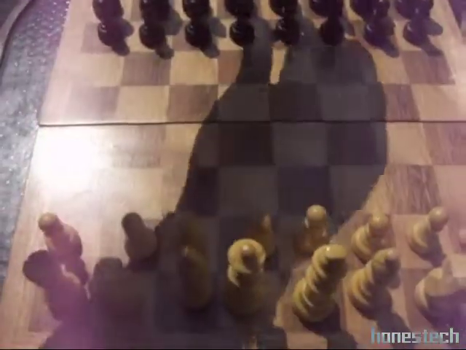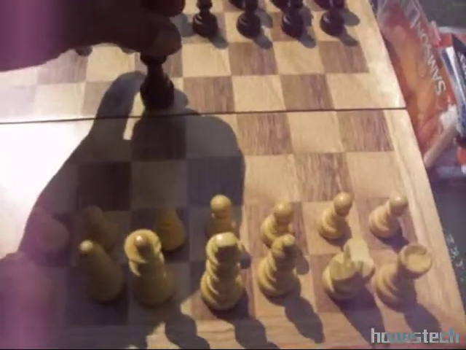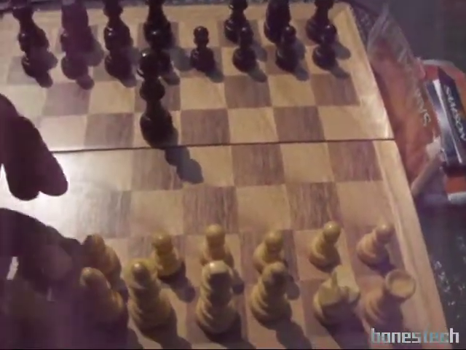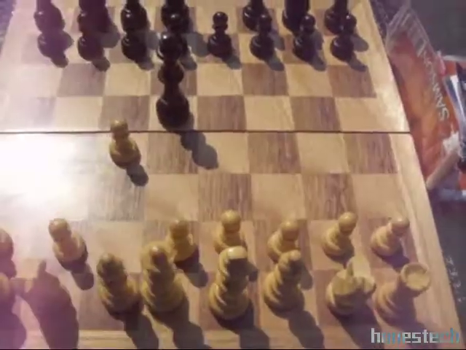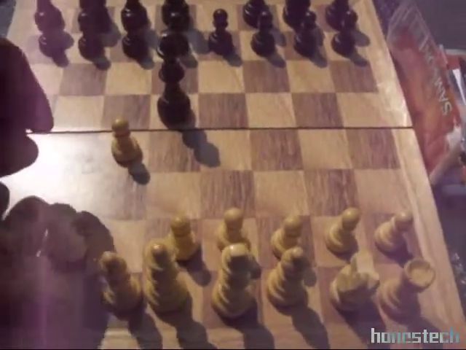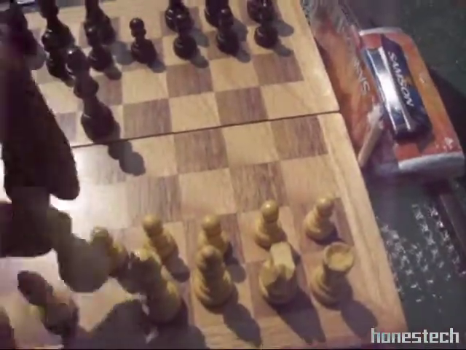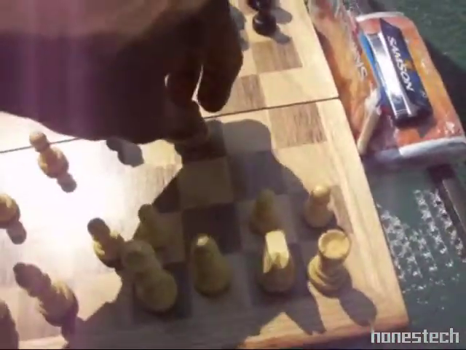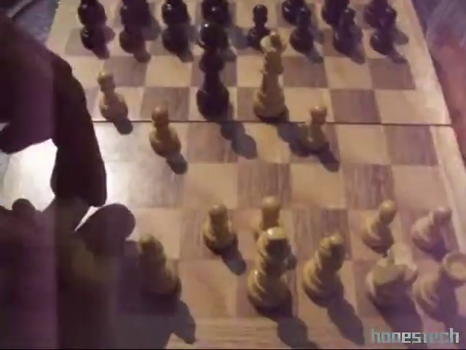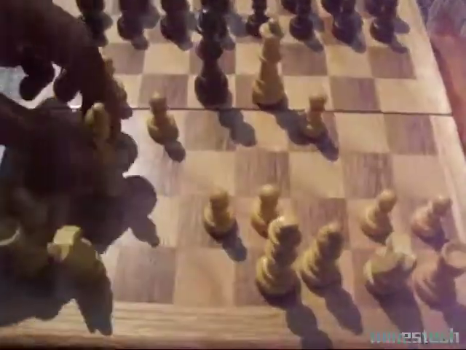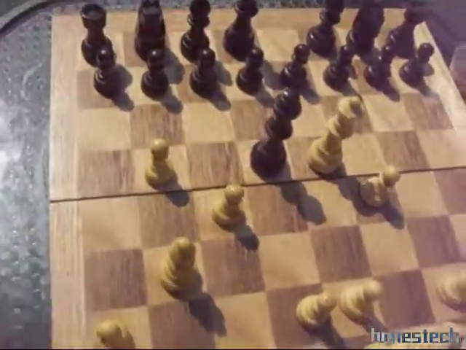The final objective is to get the king such that he cannot move anywhere without being attacked. So the king has to be attacked, and there has to be a situation where he cannot go anywhere. For instance, let's take a look at this situation. We're going to talk in much more detail about how the pieces move.